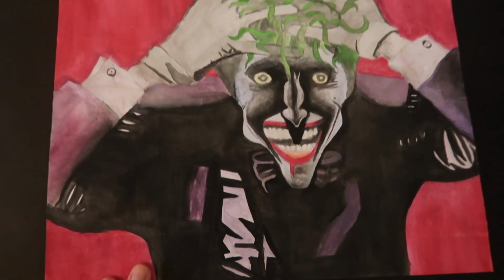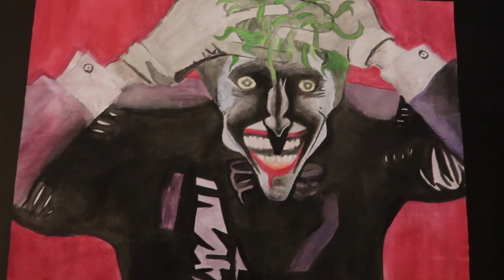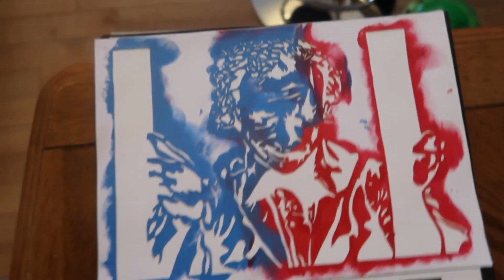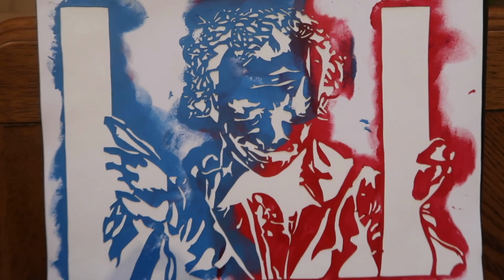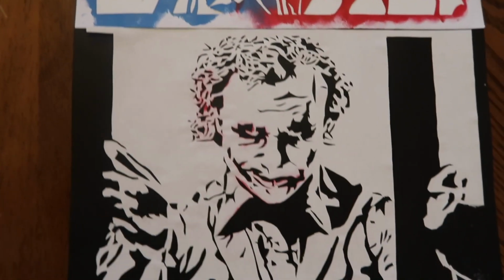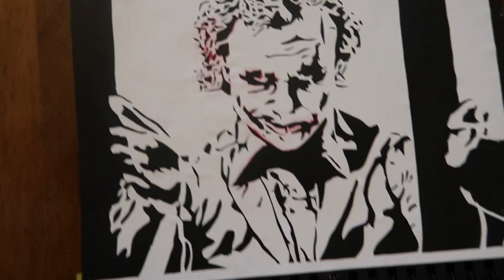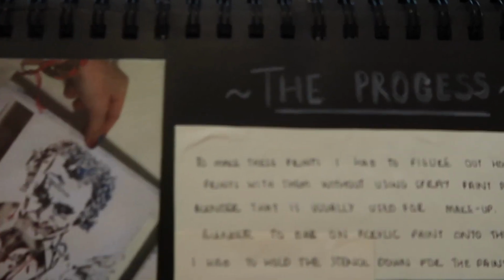And then with acetate, I did a print, and then I did a watercolor of another type of Joker. And then again, this is the stencil of the Joker. I did two because one of them failed. And then I wrote about the process of it.